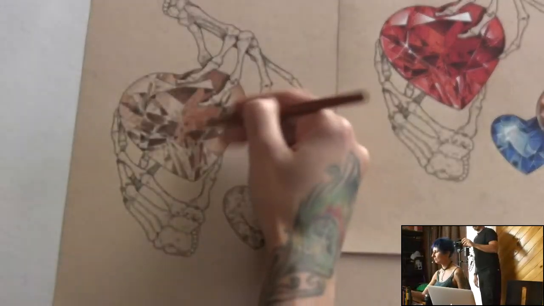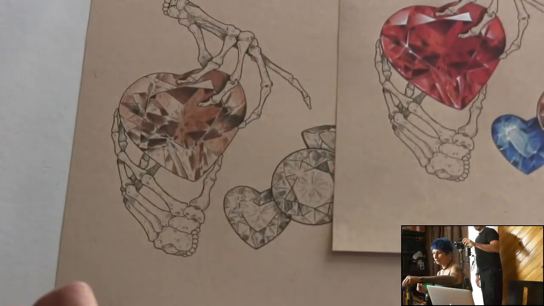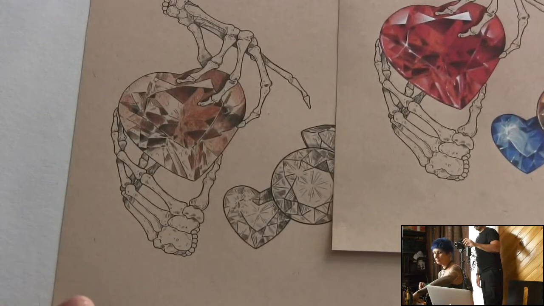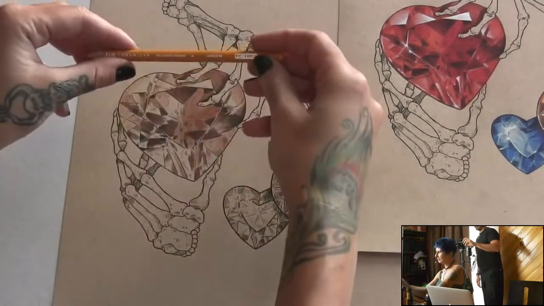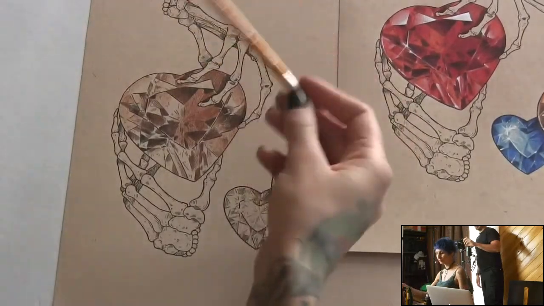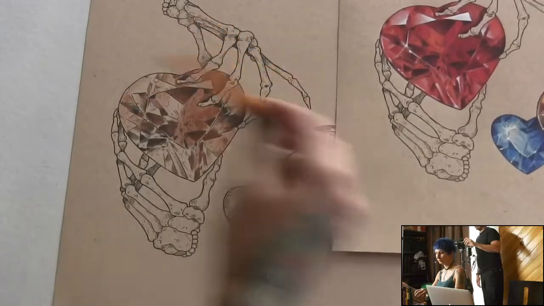So I've added a lot of my soft brown color in here. And now I will switch to orange, which is my main color. I'm going to take this yellow ochre in Prismacolor, and I'm going to establish my main color of the gemstone.